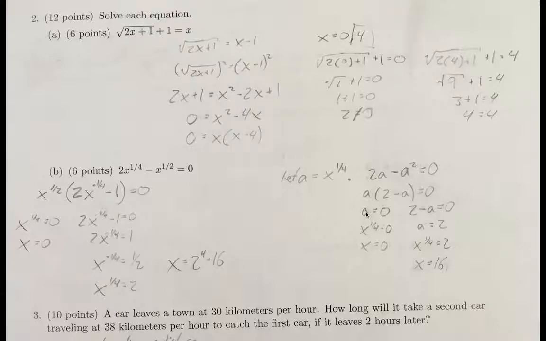So I see that a equals 0 or a equals 2. Okay, and then I remember that originally I had x to the 1/4 instead of a, so I substitute that back in. So x to the 1/4 equals 0. Well, if I take x to the 1/4 and raise that to the 4th power, then I just get x, and 0 to the 4th power is still 0, so I get x is equal to 0.